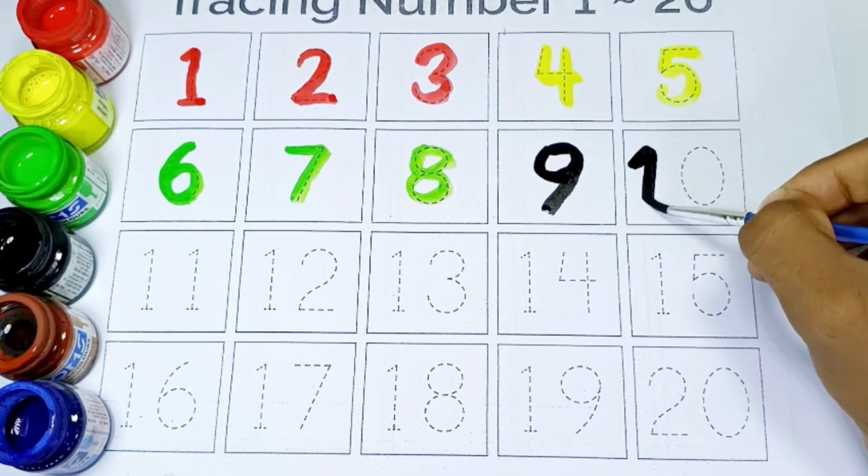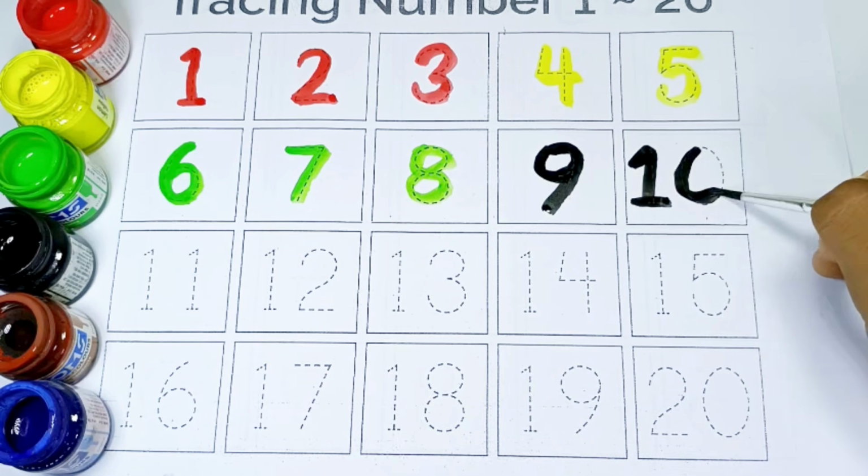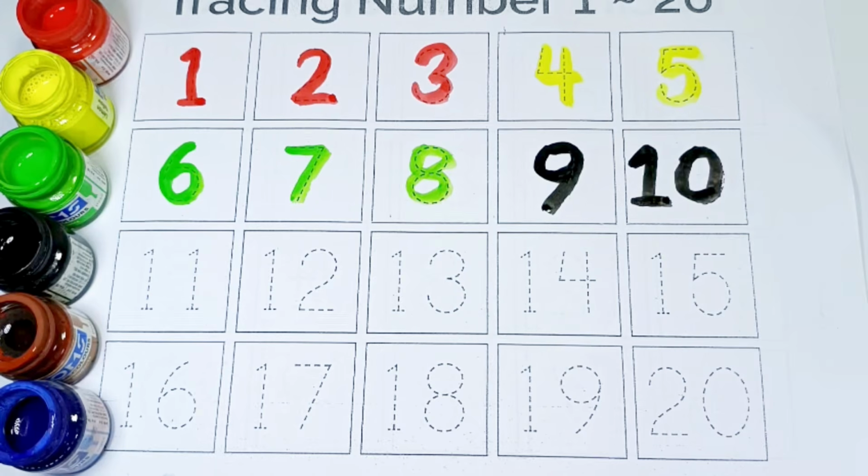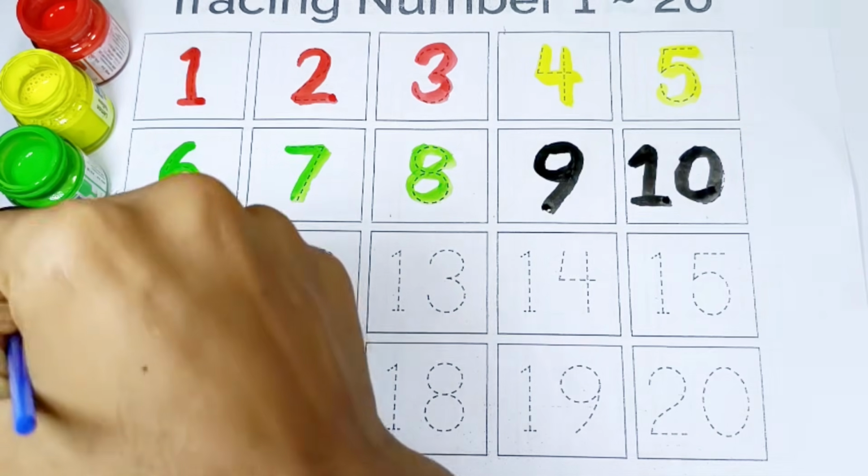9 and 10. Kids, now you draw 11 and use brown color.